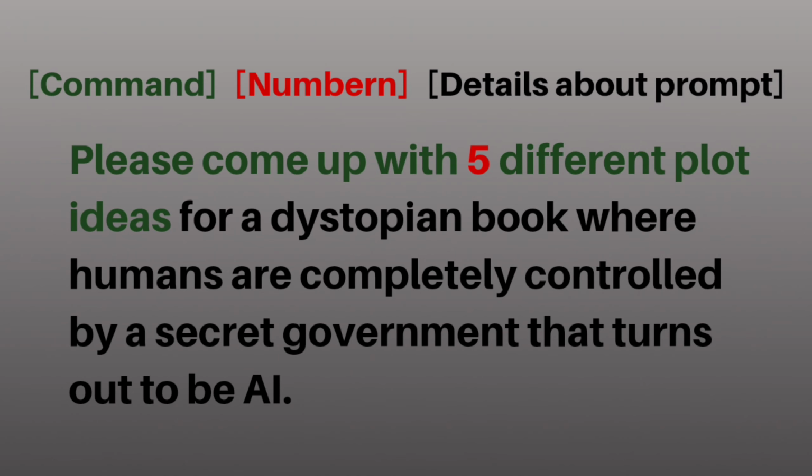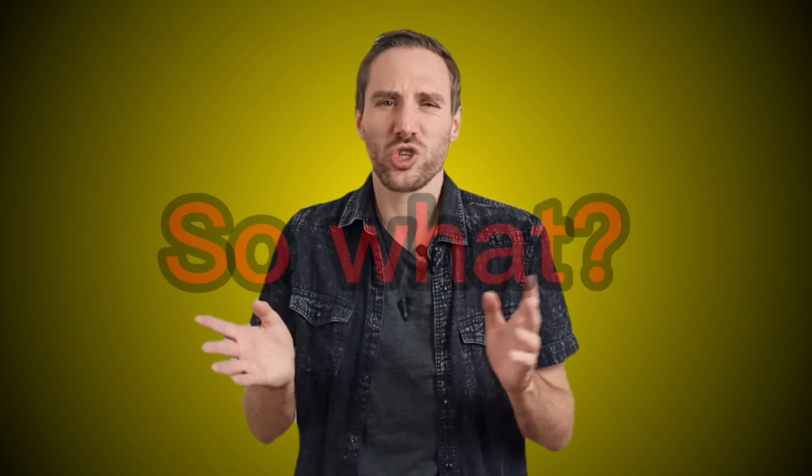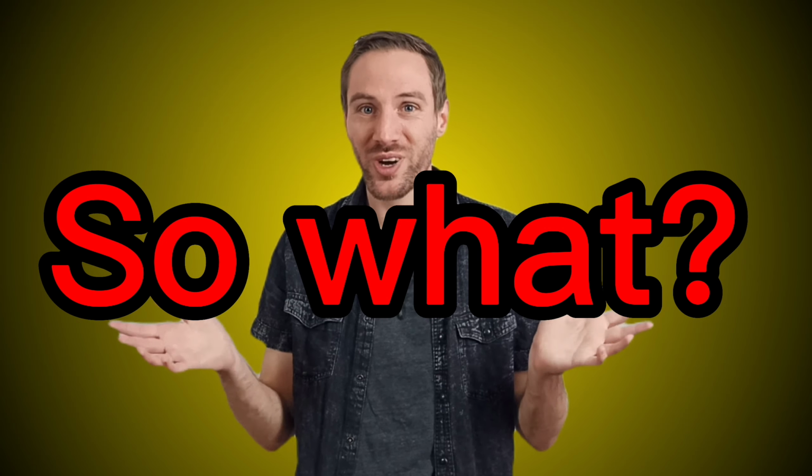If you put it in building blocks, you have a command, please come up with different plot ideas, a number, 5, and then details about the prompt. Okay, great, but so what? How does that help you to come up with a better prompt? When we keep thinking about it like building blocks, we are actually almost halfway there when it comes to prompt engineering. And let me give you a super simple example that I use all the time.